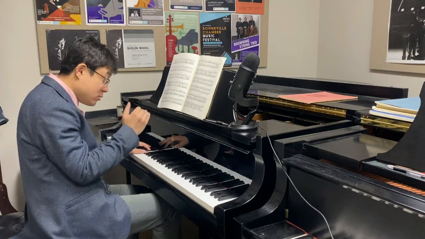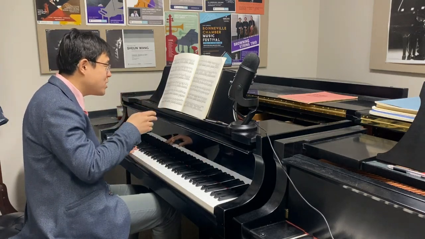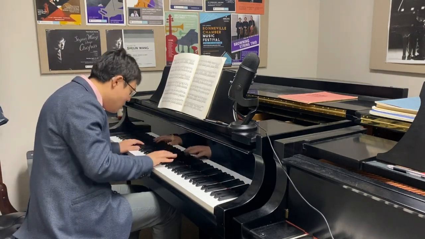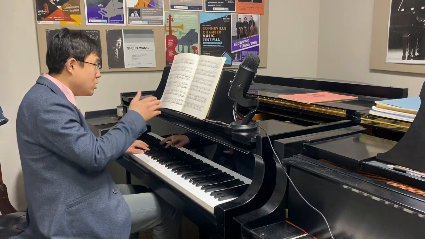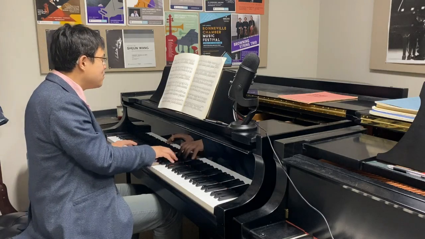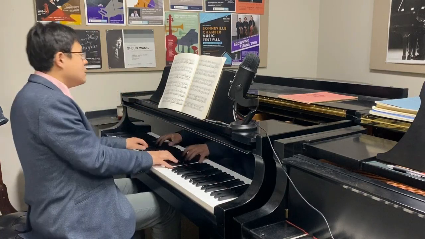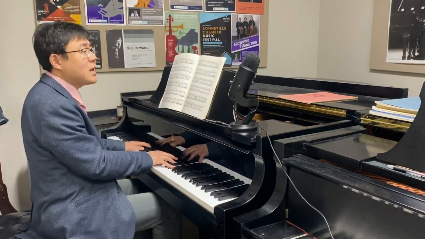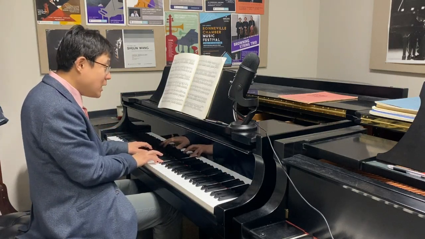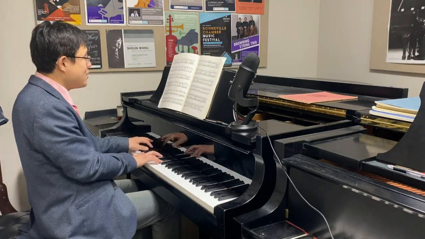Here, of course, we play very quietly before the crescendo. Also, there is a switch of direction. Before, it was always going down, but here it's going up. Almost like the emotion is out of control. Minor 5, minor dominant. Now the real dominant 7.